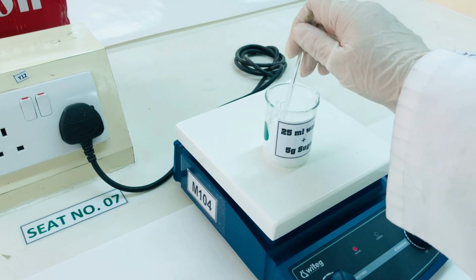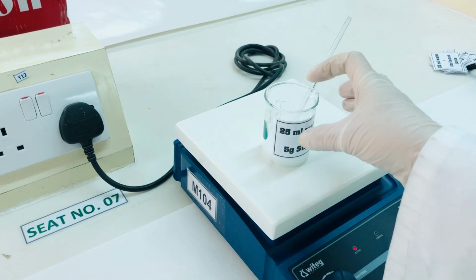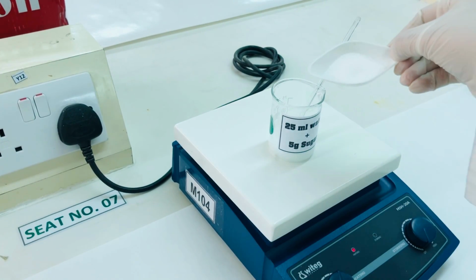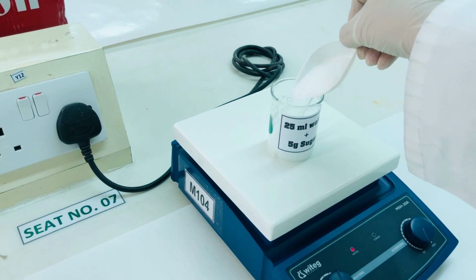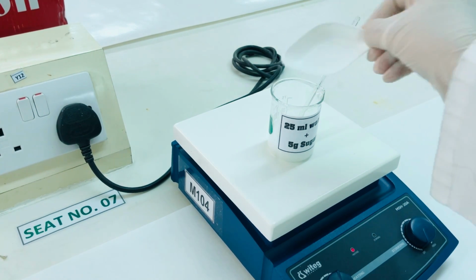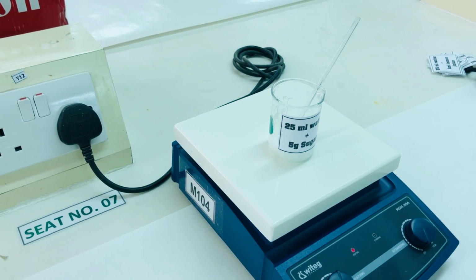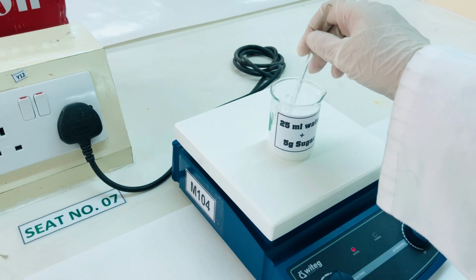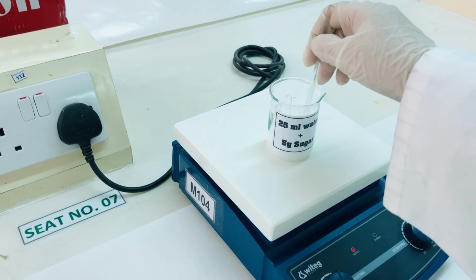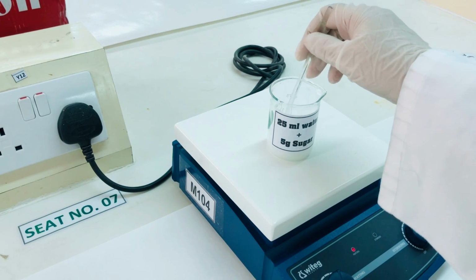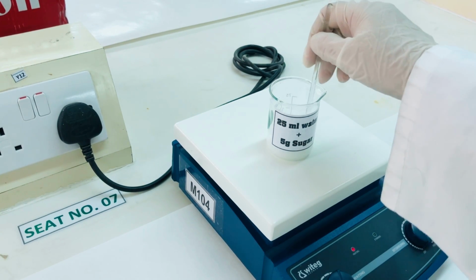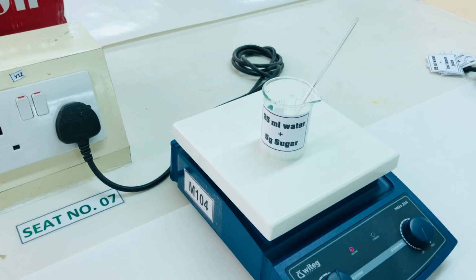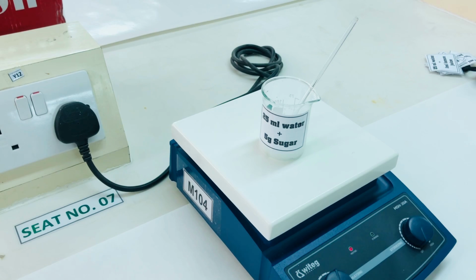You can add 5 grams of sugar. Stir well so that the sugar mixes with the solution. Allow this mixture to boil and record the time as the boiling starts.